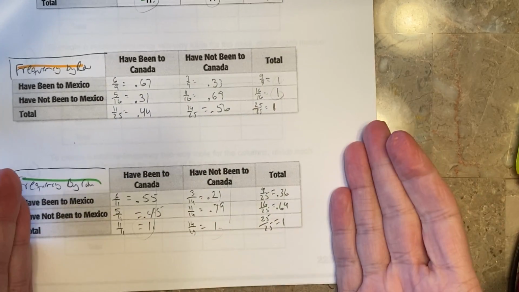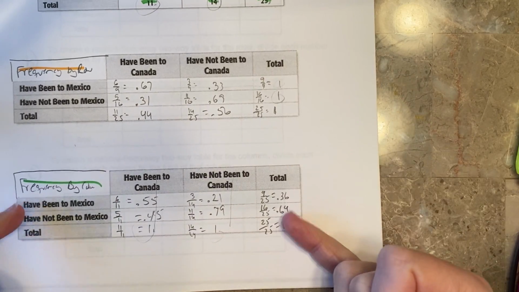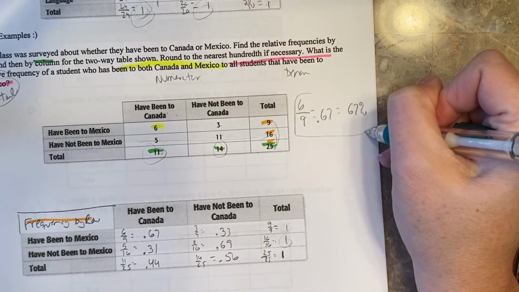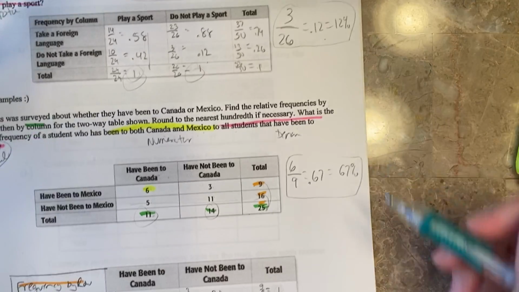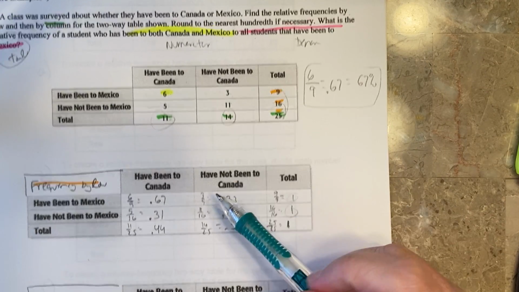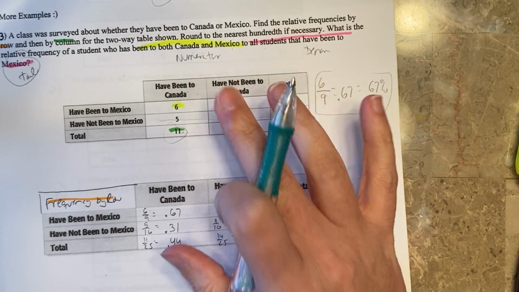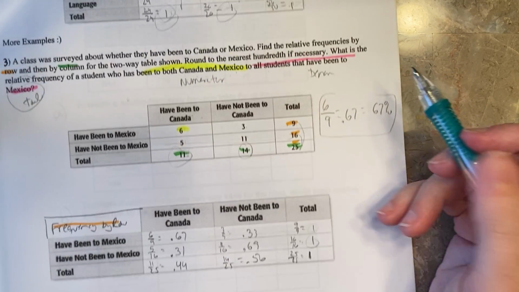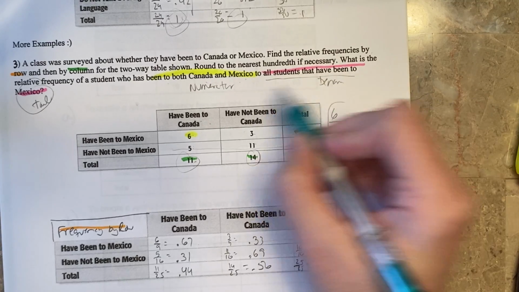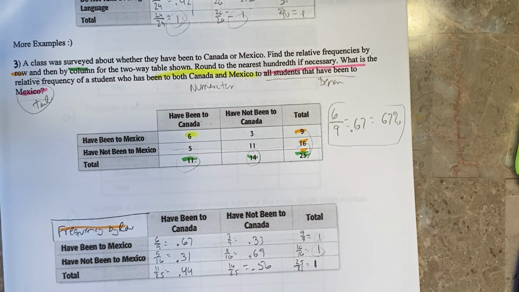All right, so your tables are done. You do frequency by row and by column. We technically already answered the question, but I just want to show you how you would know if you picked this one here or this one here, if you didn't go back to the original. I always like going back to the original. I think you'll make fewer mistakes. But so this is what you're comparing it to. All students that have been to Mexico.